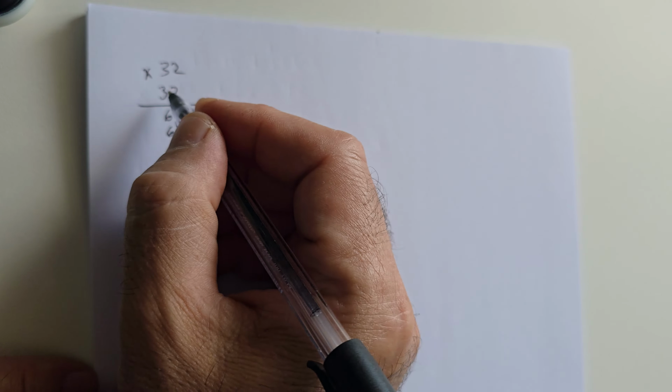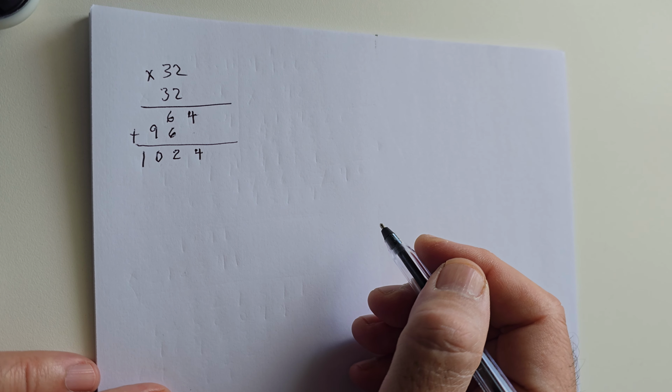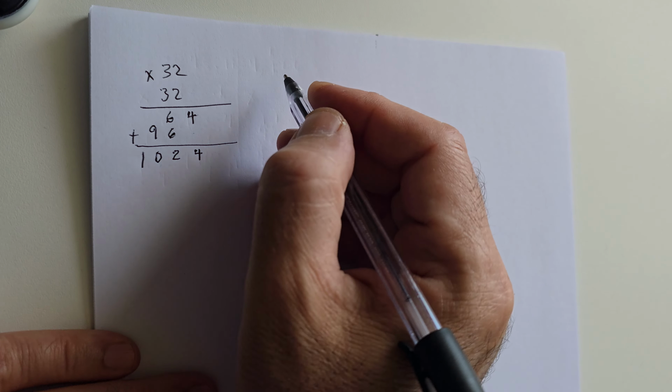Once you're done with this, then you're going to add these numbers up. So then we will say 4, and then there's 0 here, so that's 4. And then 6 and 6, that is 12. So we will put 2, and then we have 1 remaining. So then 1 and 9, that's 10. Okay, so there we go. That is the result of multiplying 32 by 32.